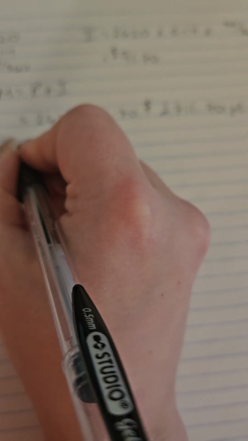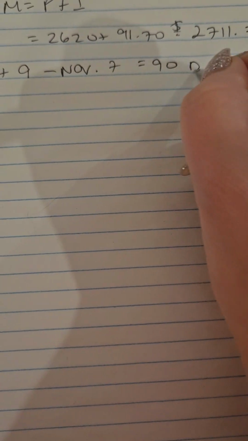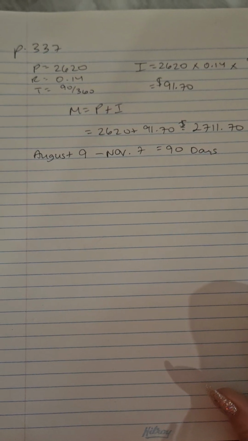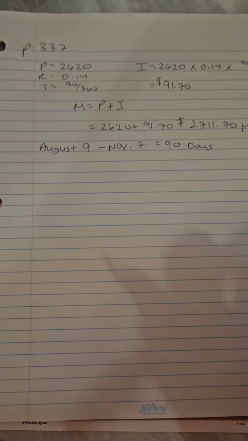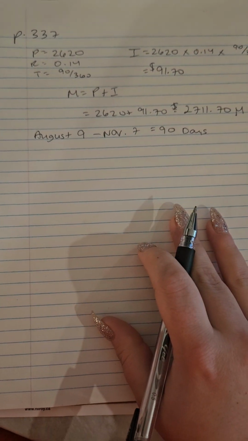The note was signed on August 9th and it was due to go for 90 days. So August 9th to November 7th. That would have been the original maturity date. That's 90 days. So it's supposed to be till November 7th. However, we know that he wanted to sell it to the bank with some days remaining. He wanted to sell it on September 19th.